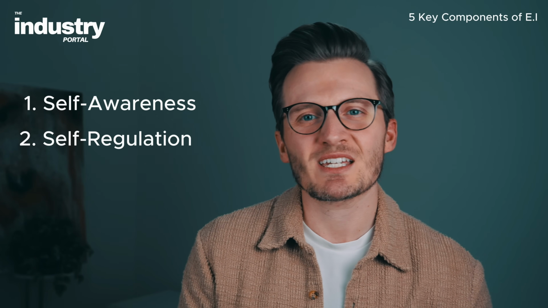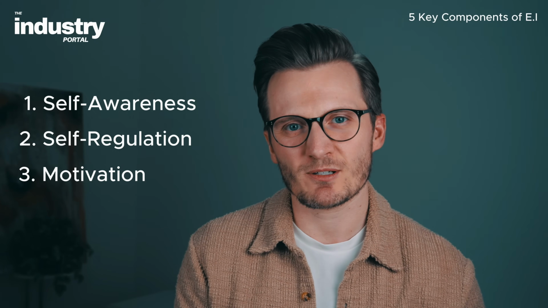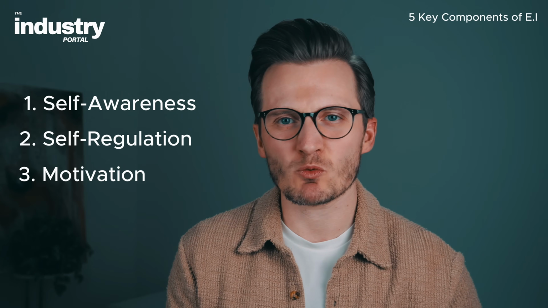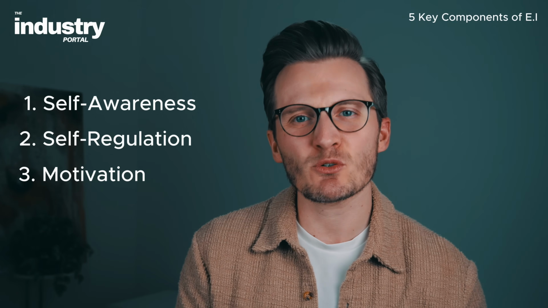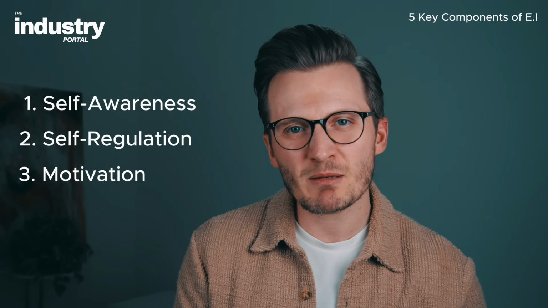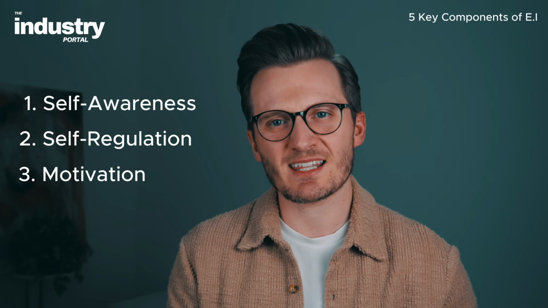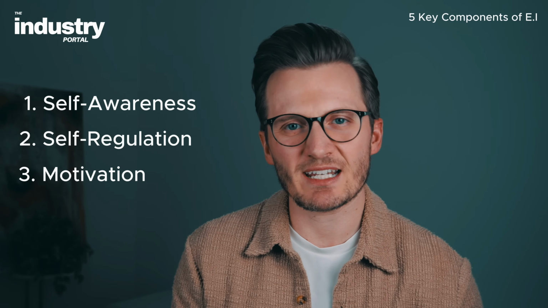The third component is motivation, particularly intrinsic motivation. Emotionally intelligent leaders are driven not just by external rewards, such as bonuses or recognition, but by internal factors like personal growth, a sense of purpose, and a commitment to excellence. These leaders are deeply connected to their work and are motivated by the desire to make a meaningful impact.